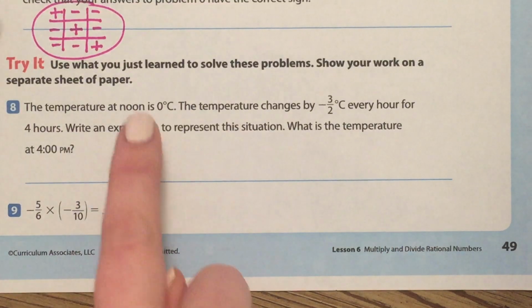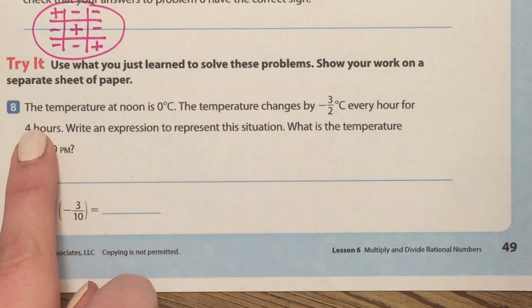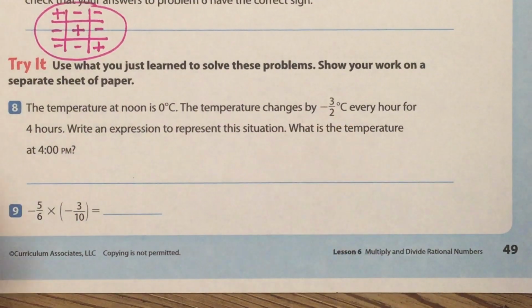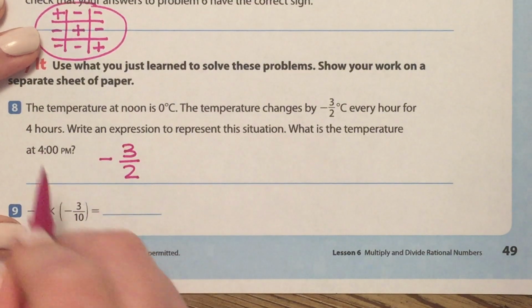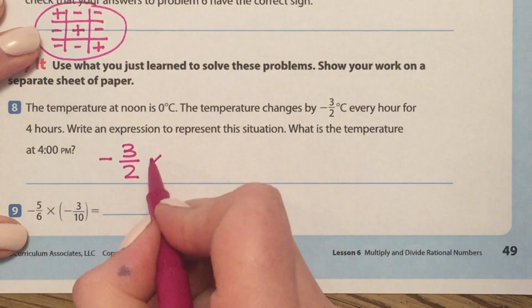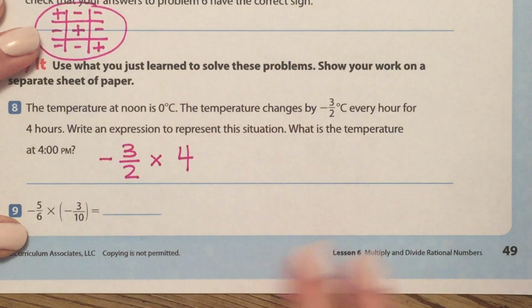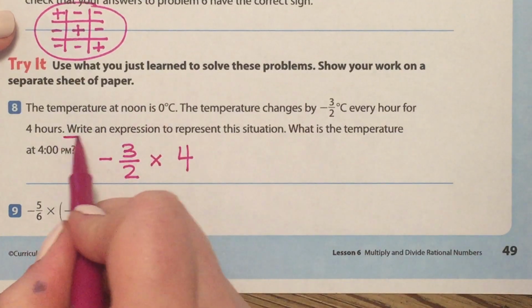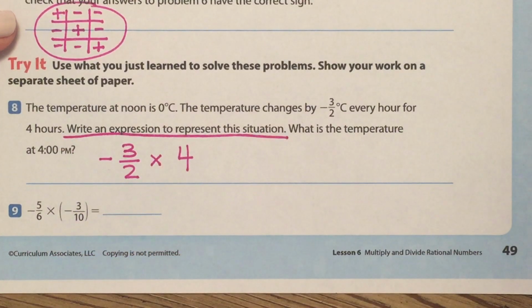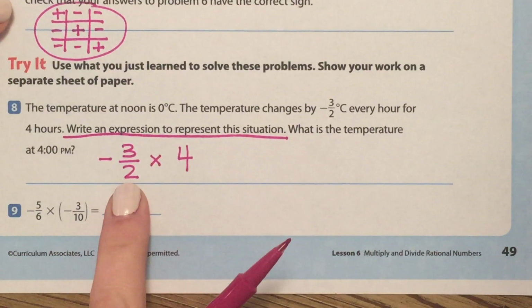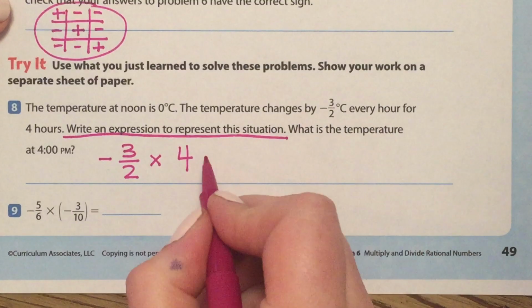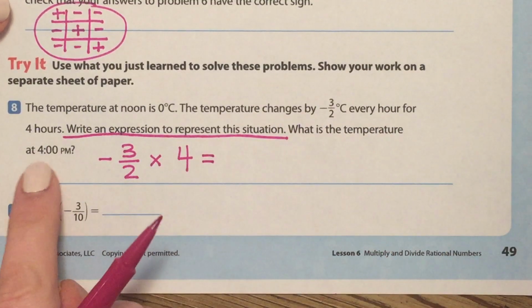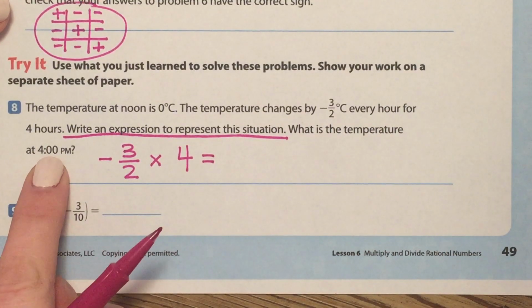So we're going from noon to 4. That's a change of 4 hours. We change -3/2 degrees for 4 hours. So we need to multiply this by 4. So this is the expression that represents the situation. It's -3/2 degrees for 4 hours. And when we find the answer to this, that's going to be the new temperature at 4 p.m.